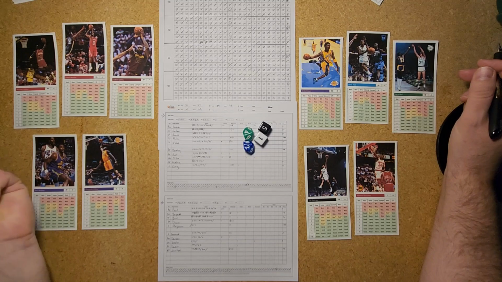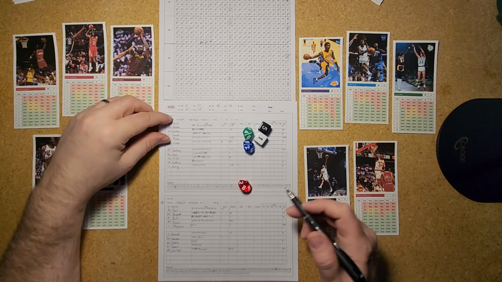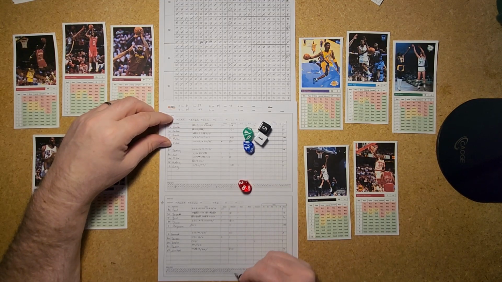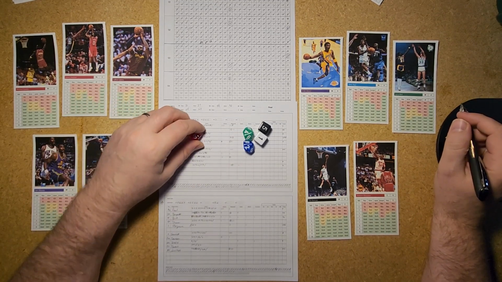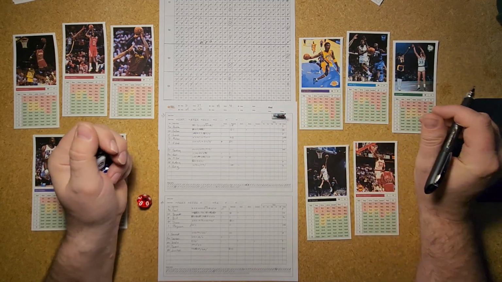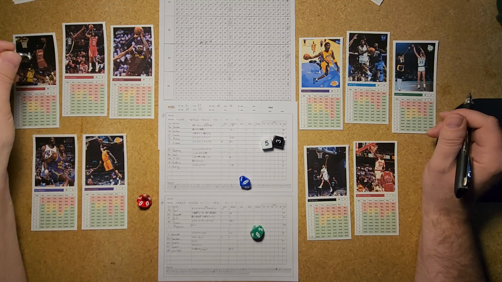Larry Bird at the line. He's going to get 2 shots. That's going to be 1 is good and 2 is good. Bird is nearly automatic at the line, and that draws the home team within 2. 95-93 is our score. We have 7 minutes and 35 seconds left in the game.